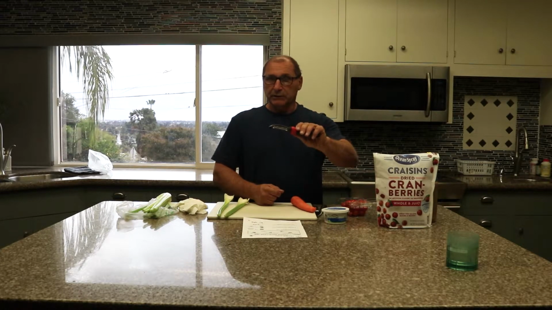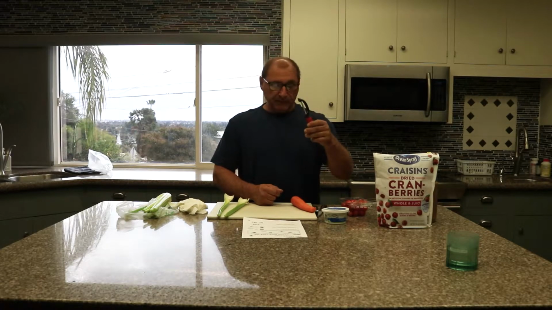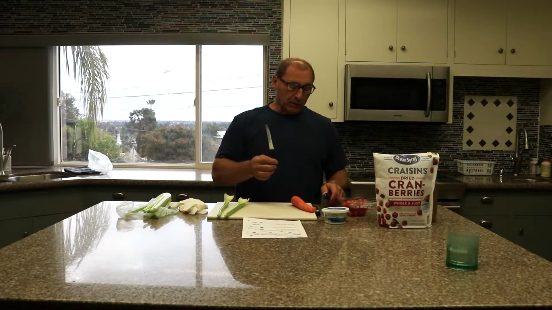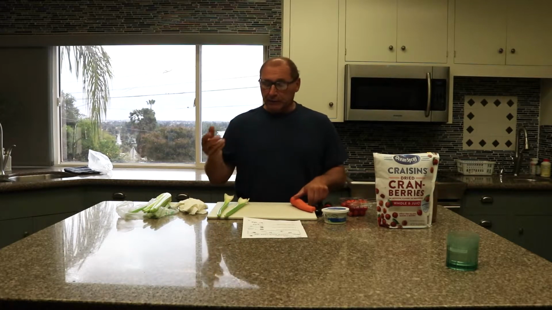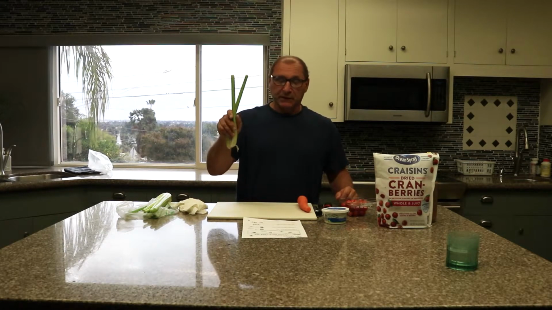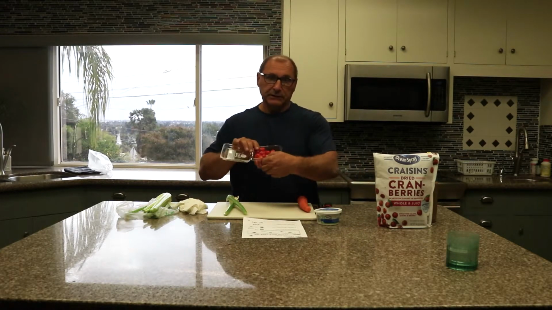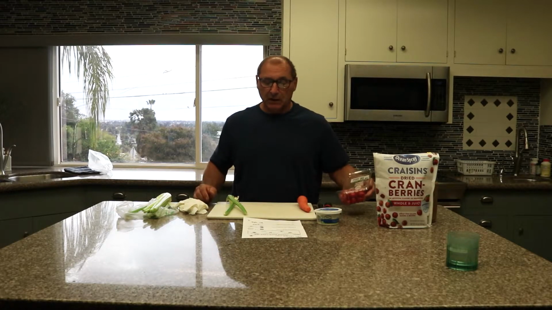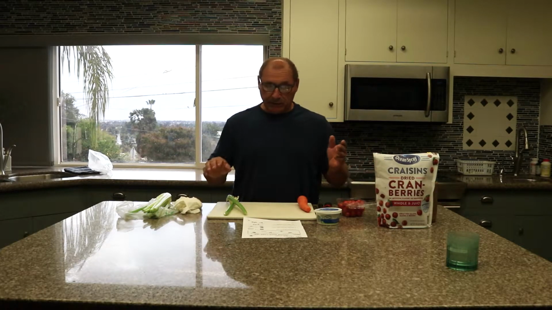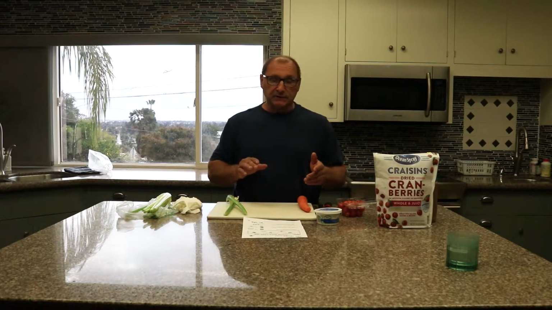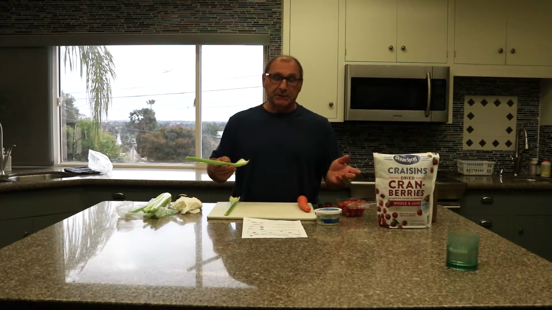And what we're going to do with this, I will show you a little bit later, but this peels, and if you don't have this, then you can just use a regular knife, but you need to be very, very careful when you use the knife. Our ingredients are, of course, the celery stalks, the cream cheese, the cherry tomatoes, and that is about it.